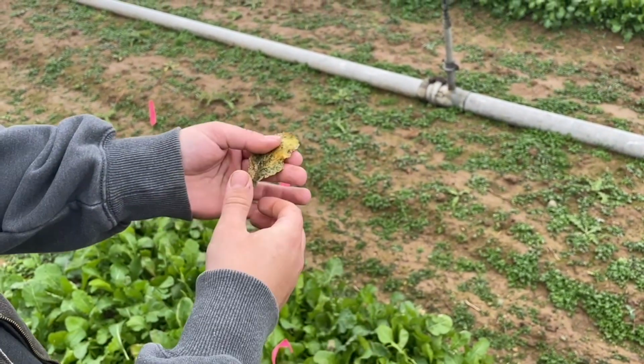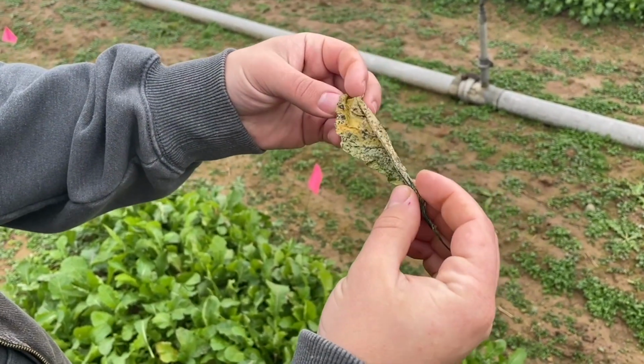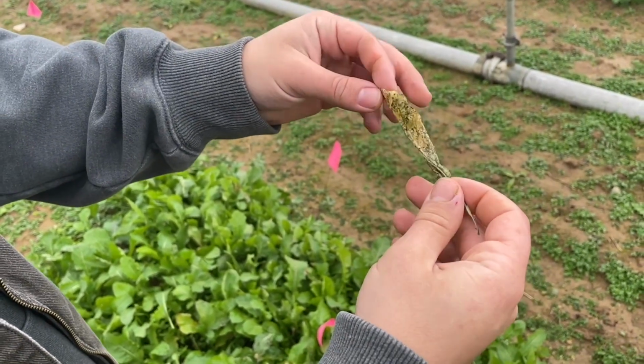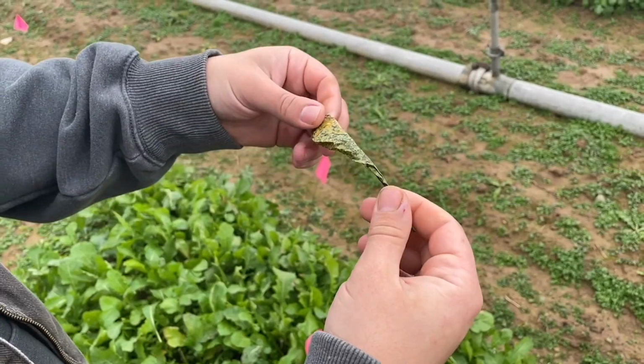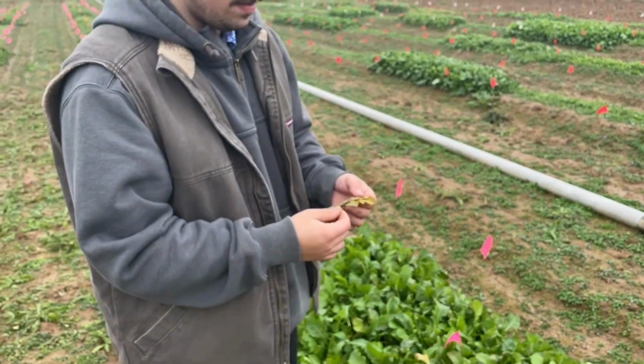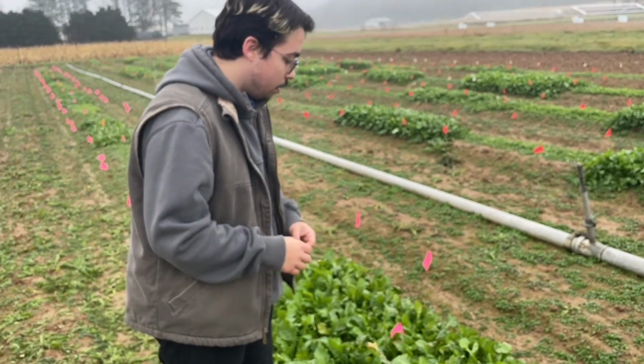And then here, this is a 6. So this leaf is completely dead. It's very wilty, very soft. The disease clearly took over the whole leaf, and it's dead. So that's the worst on a rating scale. It's maybe 75 to 100% of the leaf is diseased.